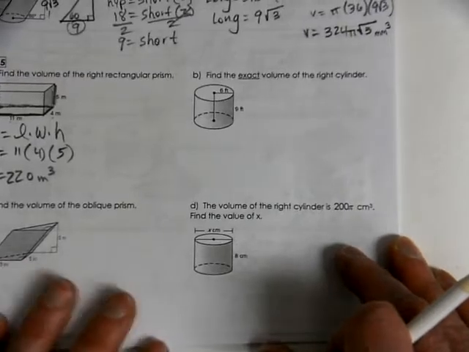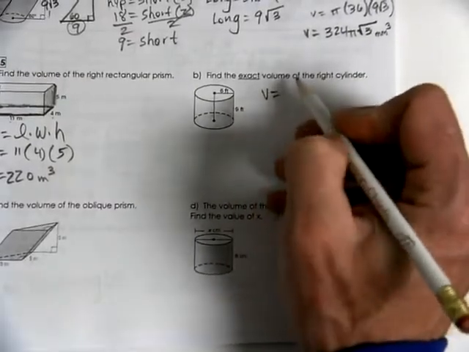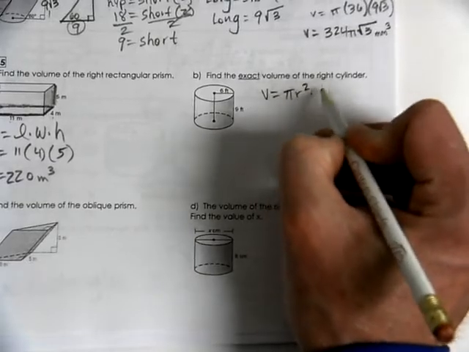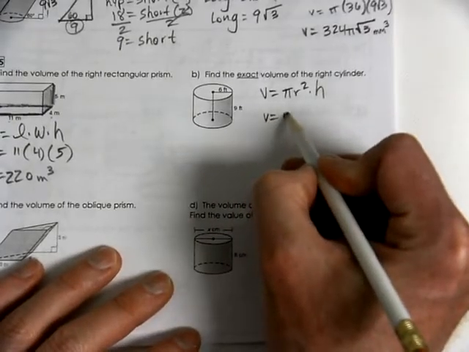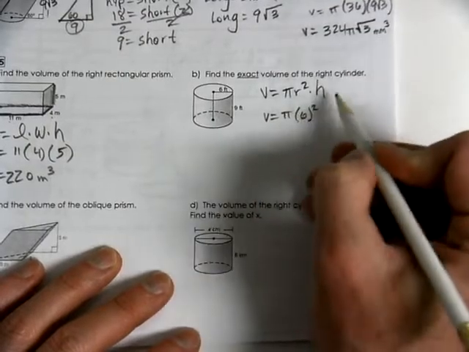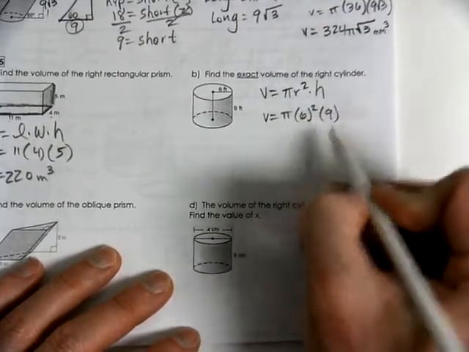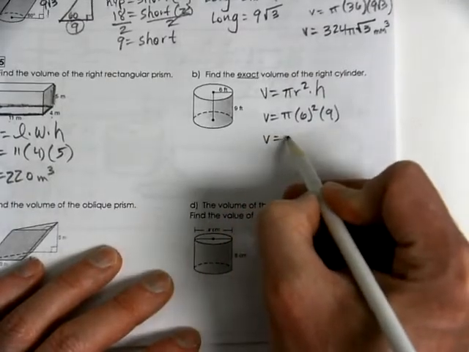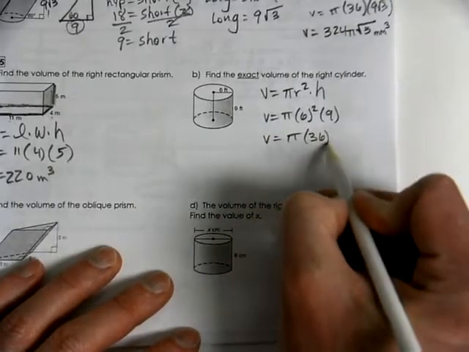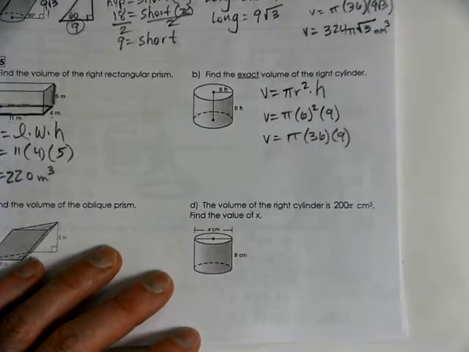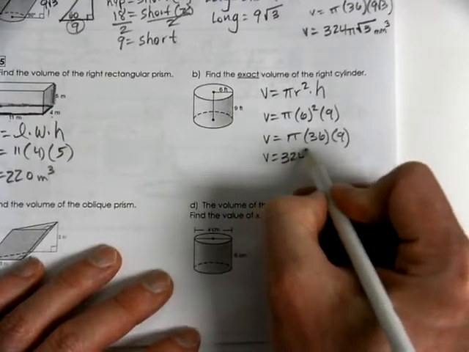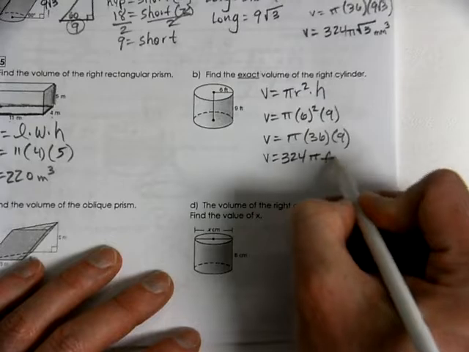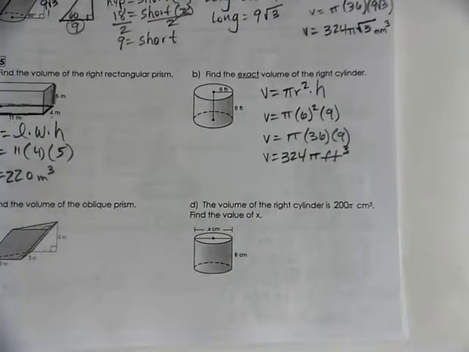For a cylinder, we have learned that the base is always pi r squared, and the height is the distance between the circles, the bases. So we have 6 squared times 9. It's going to be 36 times 9. 36 times 9 is 324. And these are feet cubed, cubic feet.